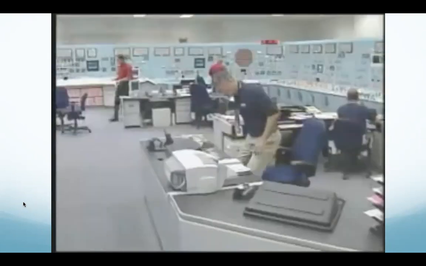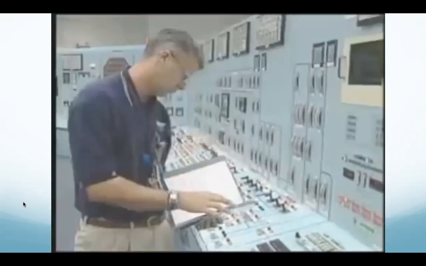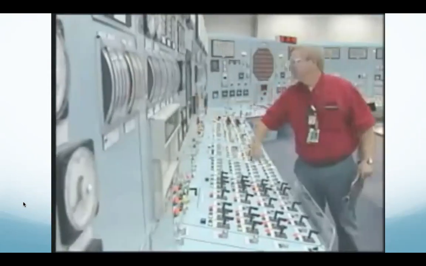In the control room, a team of highly skilled reactor operators slowly moves control rods out of the core, starting a chain reaction. The heat produced by the chain reaction is used to boil water and make steam. The entire system is closely monitored and controlled 24 hours a day, 7 days a week.